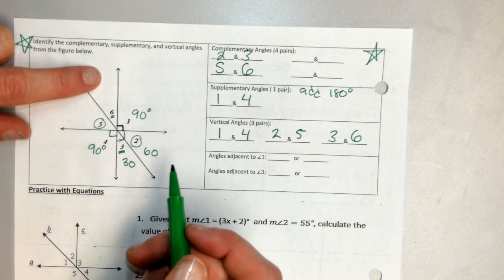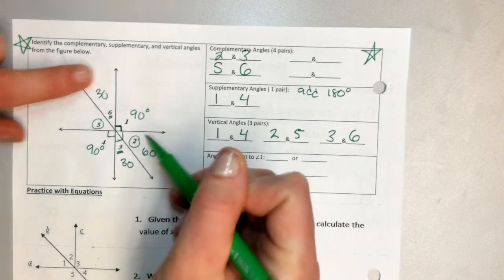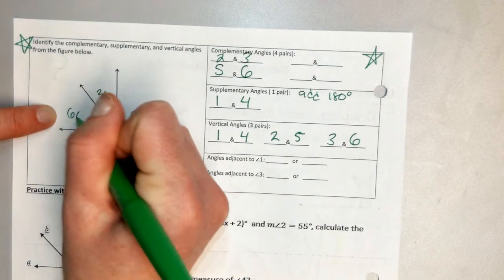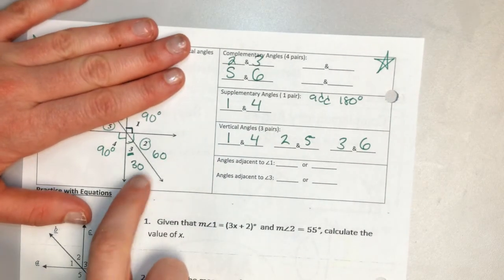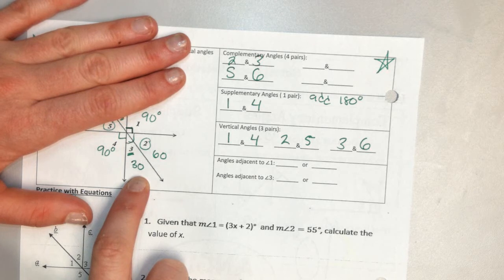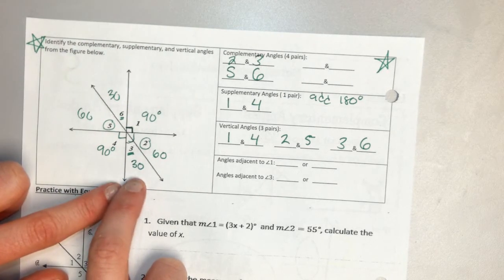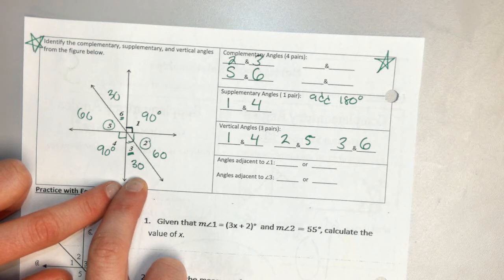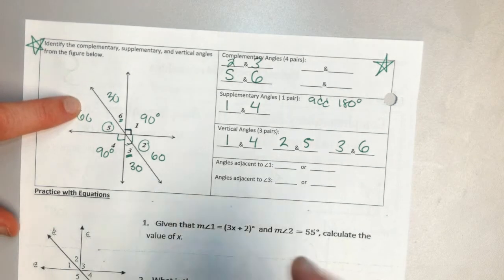What's angle 6? Okay. And what's angle 5? Okay. So 30 plus 60 is 90 degrees. Is there another angle that you could add to 30 to get to 90 degrees? Okay, so 3 and 5.